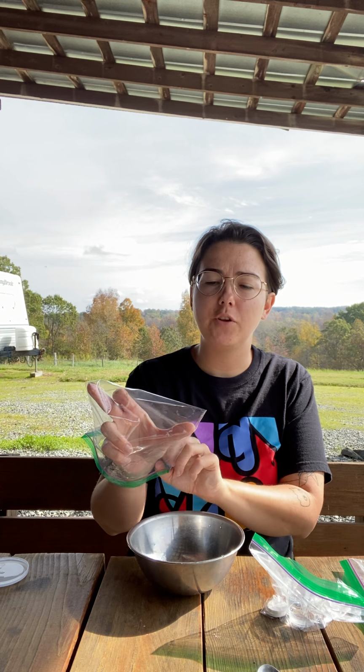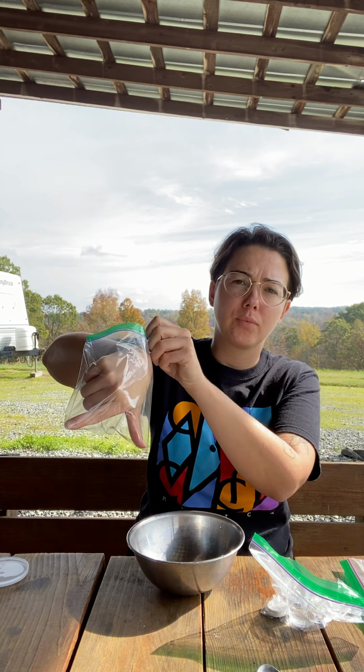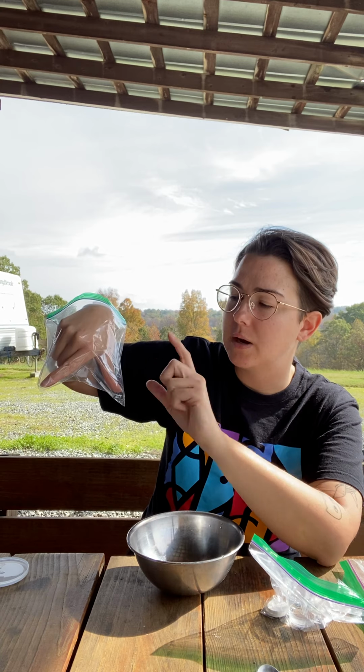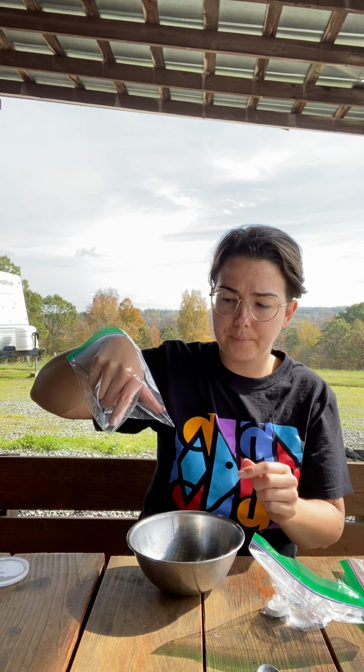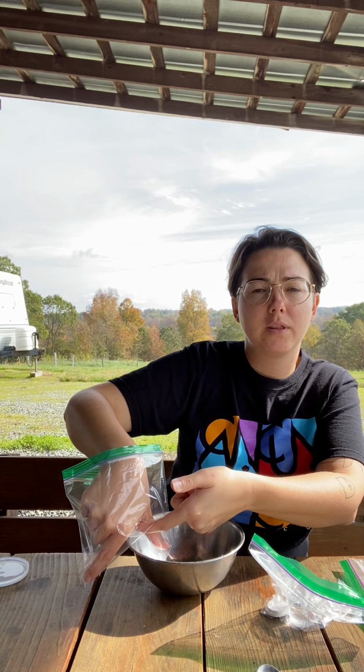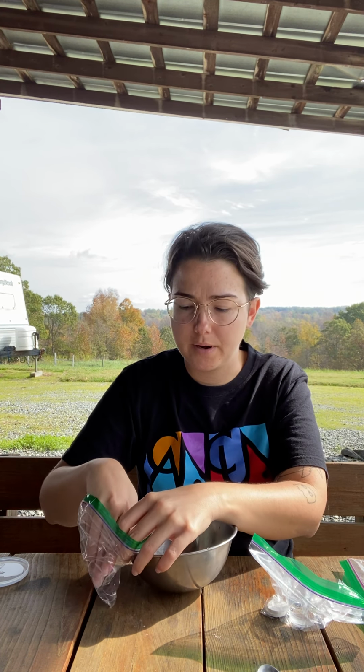So you're gonna take your baggie and you're gonna have a bowl, a shallow bowl. And in order to keep our stuff separate, we're gonna put baking soda in one corner and vinegar in the other. So again, put your pointer finger and thumb in each corner, and then I'm gonna put that over the edge of the bowl. So the bowl helps keep it separated.